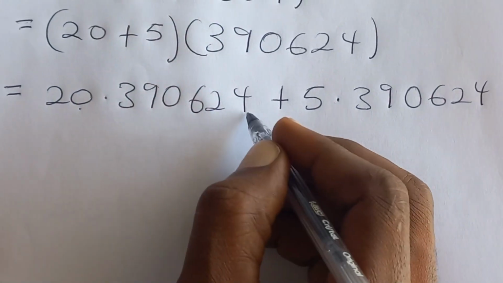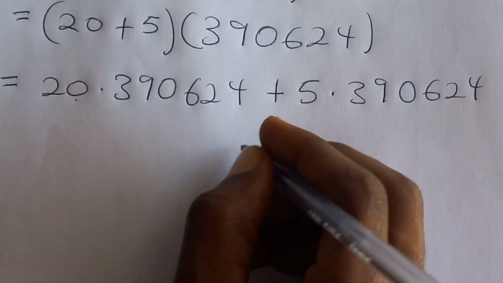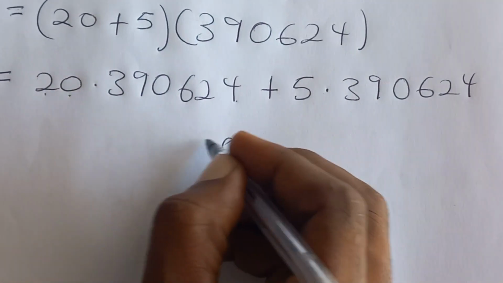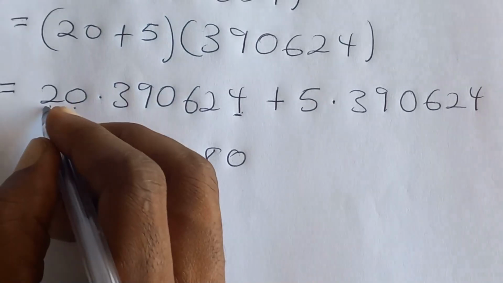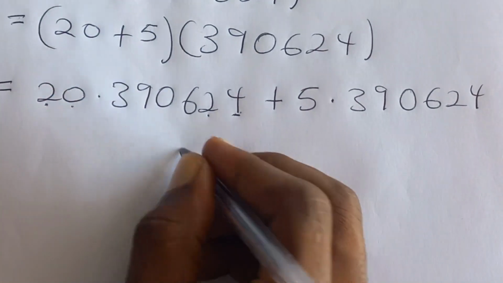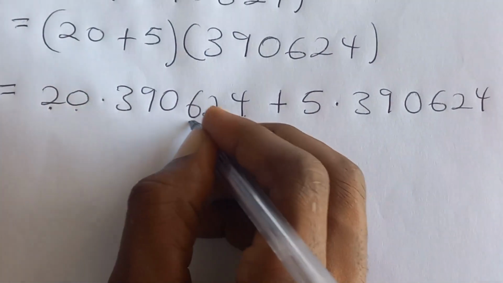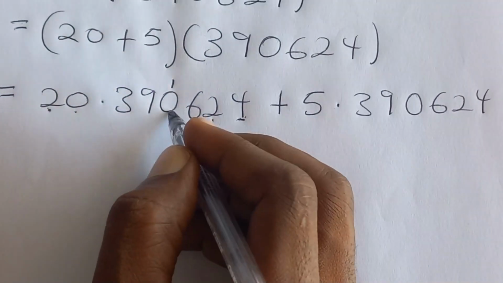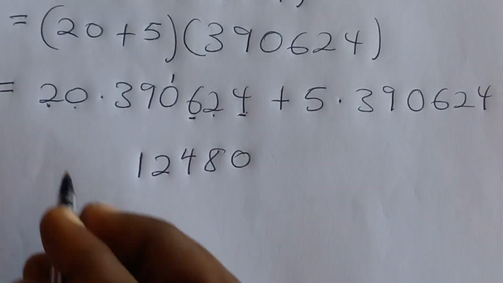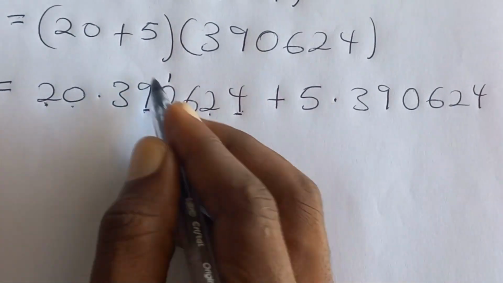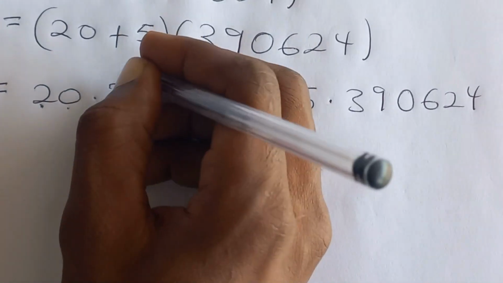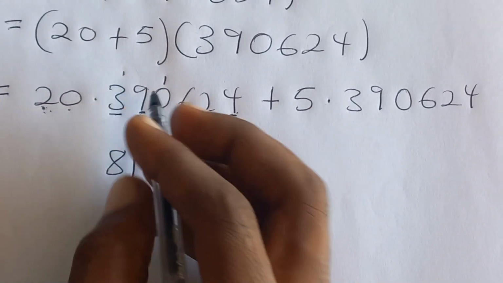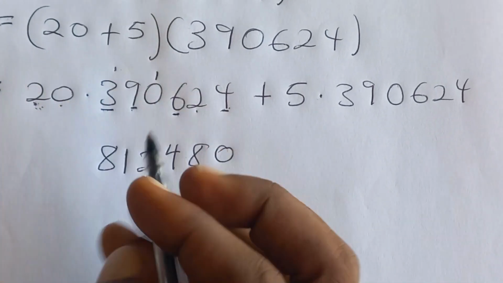So 0 multiplied by this, we are getting 0. 2 multiplied by 4 is 8. 2 multiplied by 2, we are getting 4. 2 multiplied by 6 is 12. So 2 remainder 1 here. 2 times 0 is 0 plus 1. It's 1. 2 times 9, we are getting 18. So 8 remainder of 1. 2 times 3 is 6. 2 times 3 is 6 plus 1, which is 7.